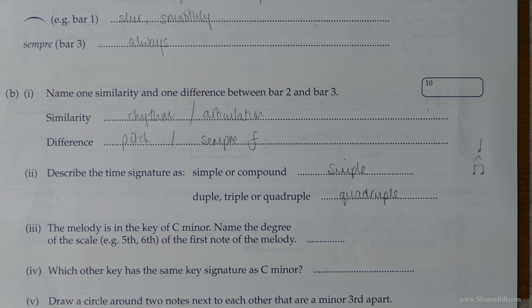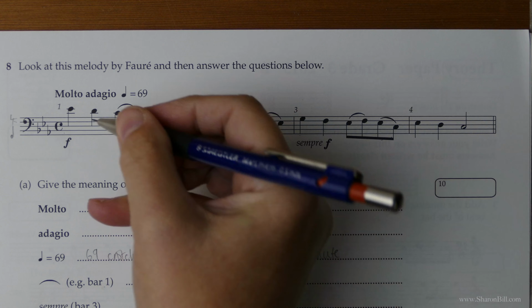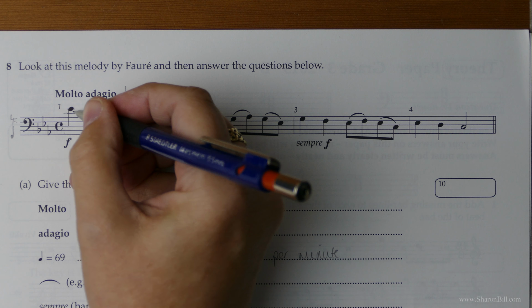There we go. So we're told that the melody is in the key of C minor, and we need to name the degree of the scale of the first note of the melody. So we need to count up from C. Here's a middle C, 1, 2, 3. That's the third degree of the scale. Alternatively, you could sketch out the steps of the scale. Don't worry about the key signature, because your music will take care of that. 1, 2, 3, 4, 5, 6, 7, 8, and we can see that the third is an E flat, which we see there. Let's double check there.